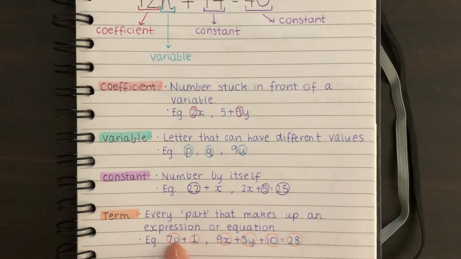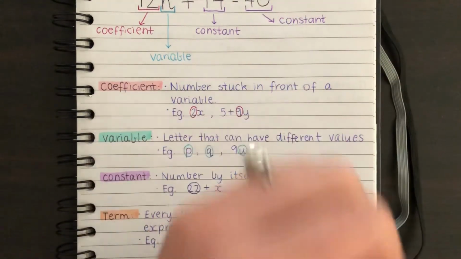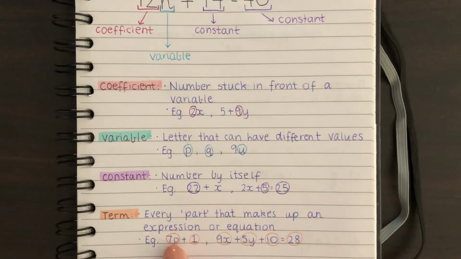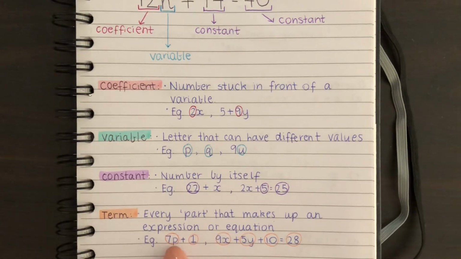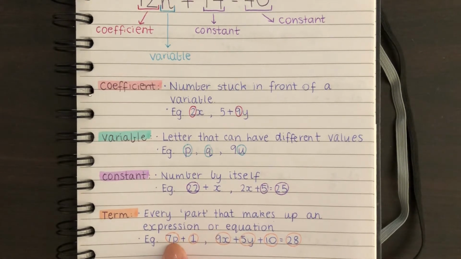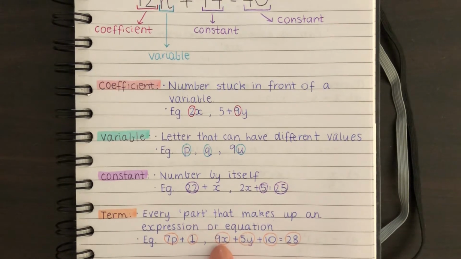Now the 7p is considered one term and the 1 is considered another term. Okay, this doesn't get separated when we're talking about terms. It's one thing.